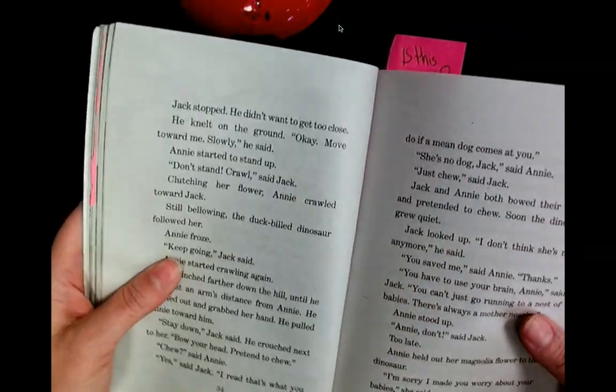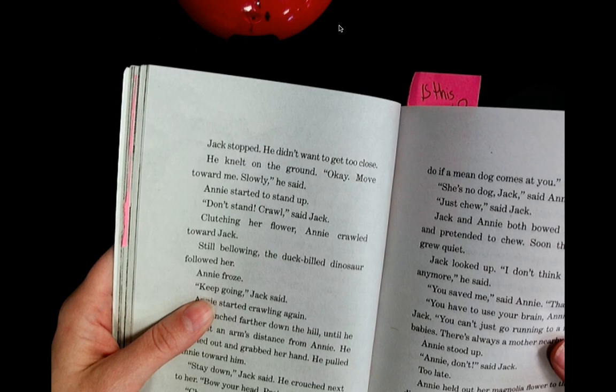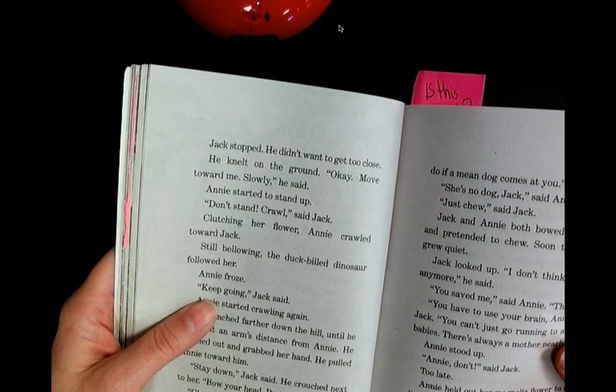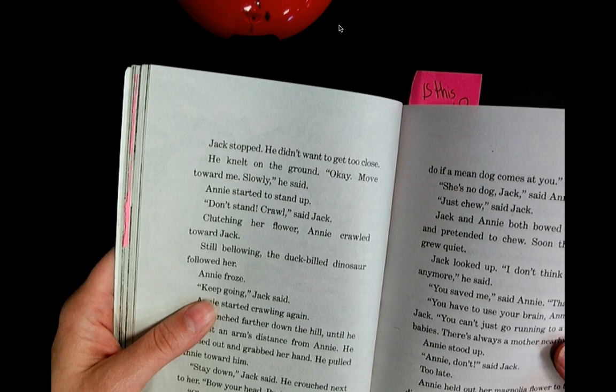Jack stopped. He didn't get too close. He knelt on the ground. "Okay, move towards me slowly," he said. Annie started to stand up. "Don't stand, crawl," said Jack.